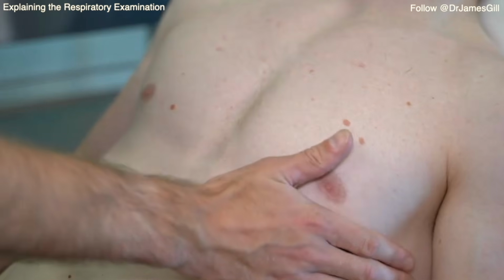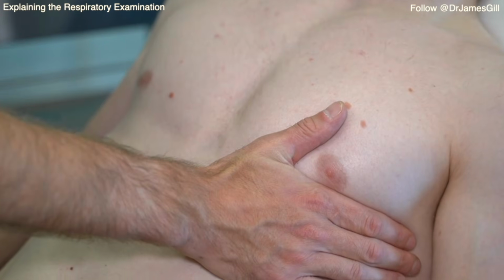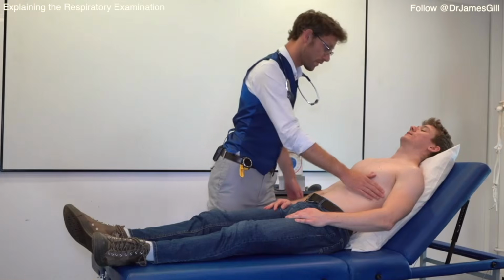Once we've established that the patient has a normal chest wall movement, then we can go on to check for the apex beat. The apex beat is the position of the heart which is most inferiorly and where the heart is impacting on the chest wall. It's normally found in the mid-clavicular line, 5th intercostal space, and we'd normally put our hand just below the nipple on the left in order to be able to feel it.